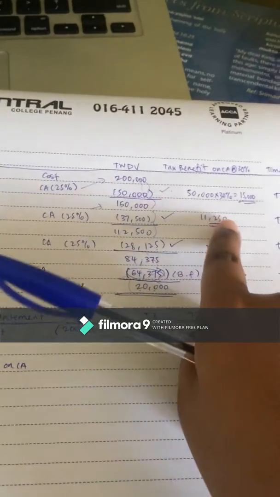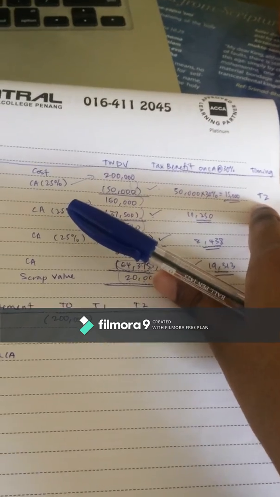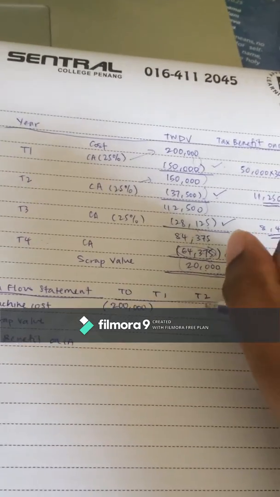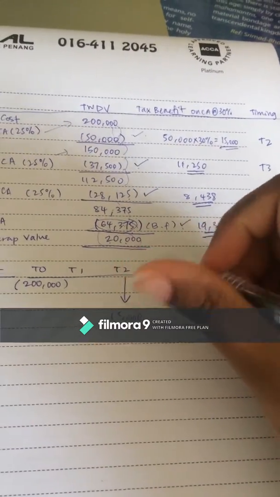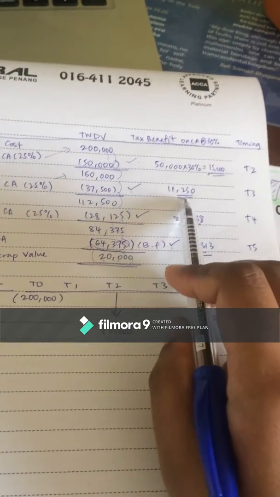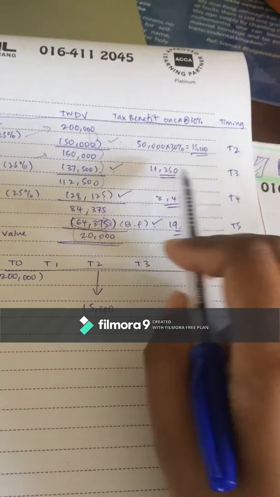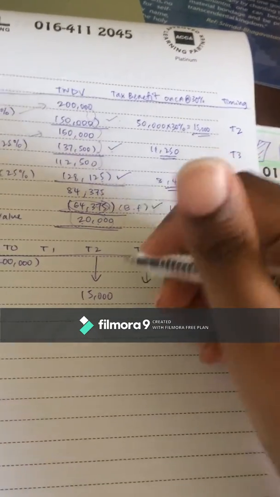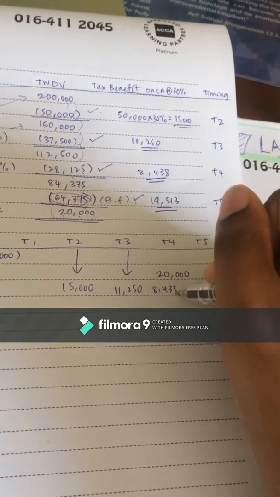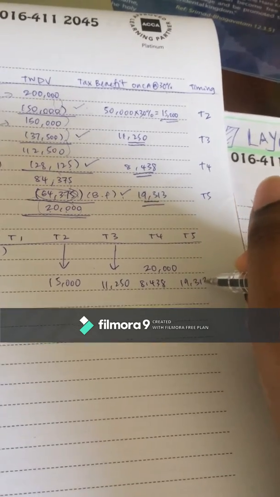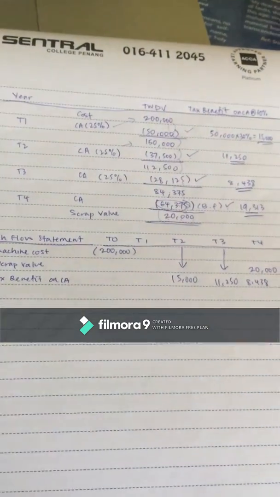Okay, so earlier we calculated 15,000 tax benefit for T1, but you only get it in T2. So you put it in T2, 15,000. Then for T2's tax benefit of 11,250, you'll only get it in T3, so you put it in T3 instead. 11,250, 8,438, 19,313. So that's how it'll look in a question when you're doing it. Okay, so now that's it.